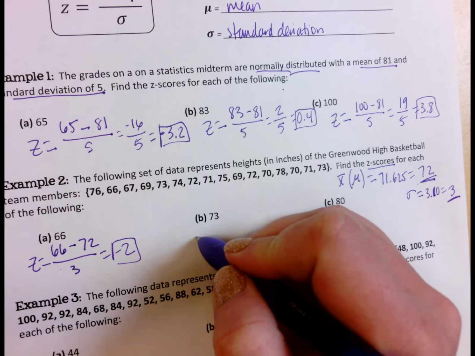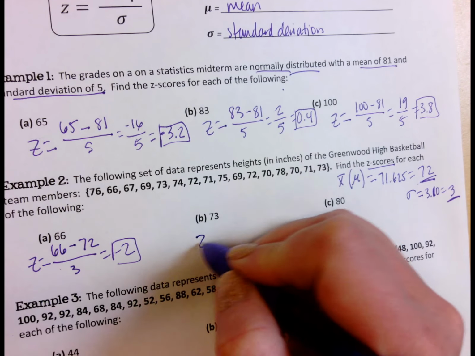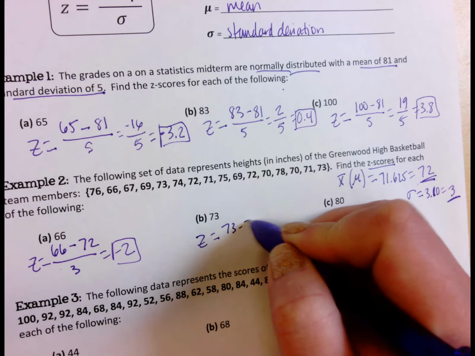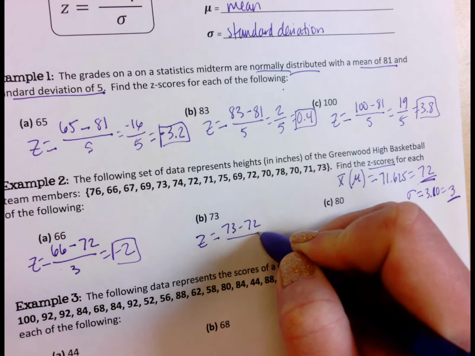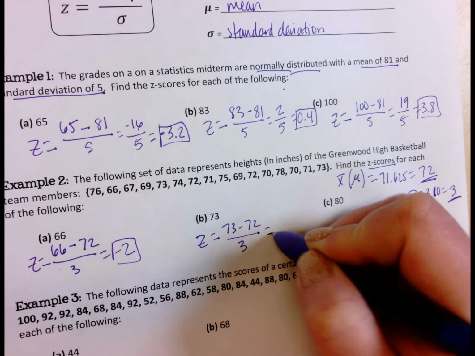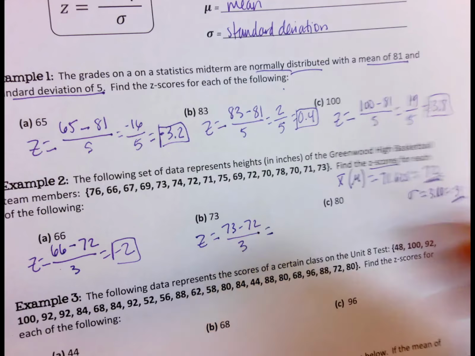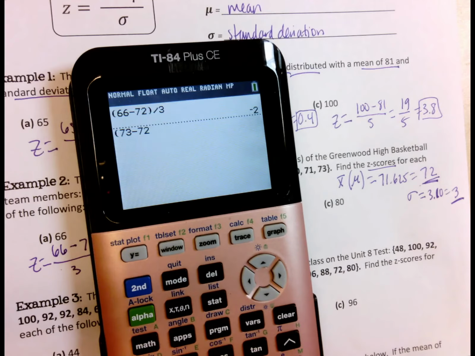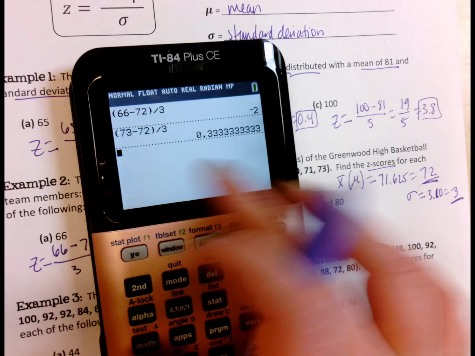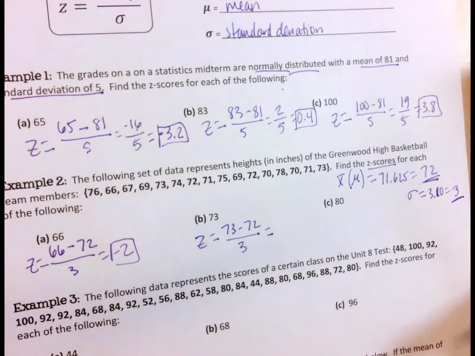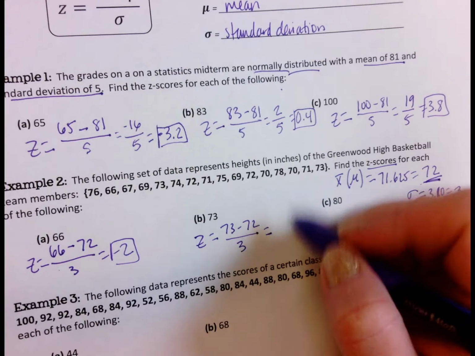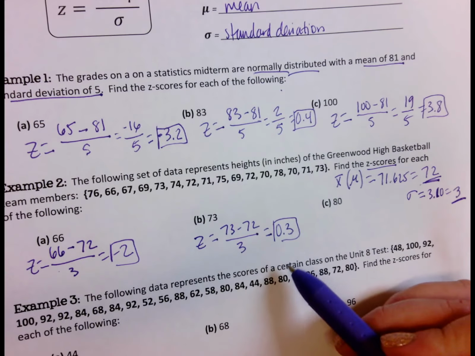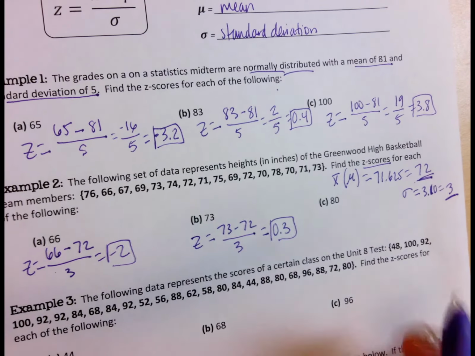Then we look at B, 73. So 73 is the value, minus the average of 72, over 3. We're going to do 73 minus 72 divided by 3, and we get 1/3 basically. And so we're going to just round that to 0.3. It's 0.3 deviations away from the average.